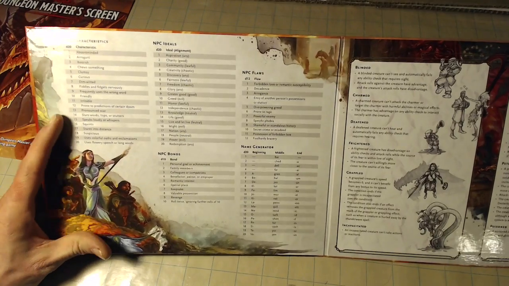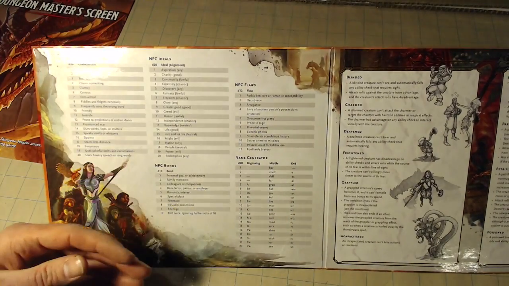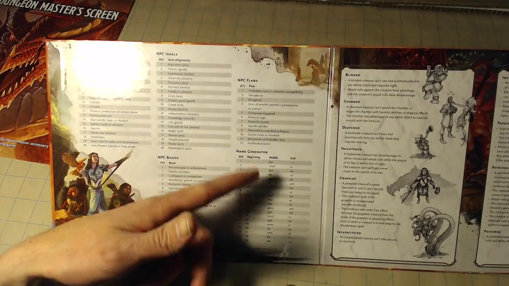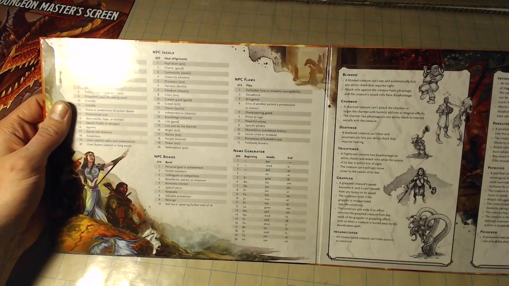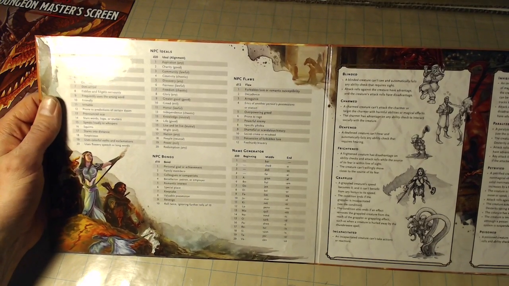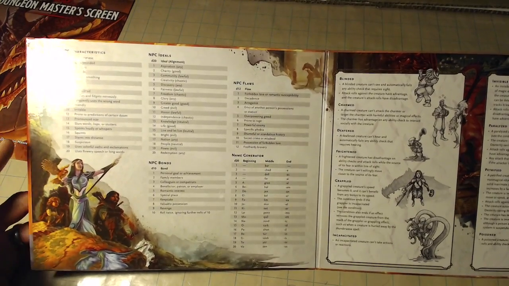The first panel here is dedicated to NPCs: NPC characteristics, NPC ideals, bonds, flaws, and a name generator. I've tried a couple rolls with the name generator, and I think it works pretty well and makes names that are, well, believable names, right? You've also got some art here, and this is an interesting choice.